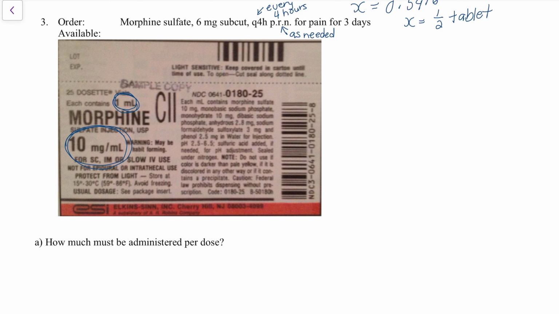Okay, so the 1 milliliter is just telling us how much is in this vial. That's not a strength, right? The strength is going to be a certain amount of medication per a certain amount of liquid. Okay. So available to us is 10 milligrams per 1 milliliter, and ordered is 6 milligrams.